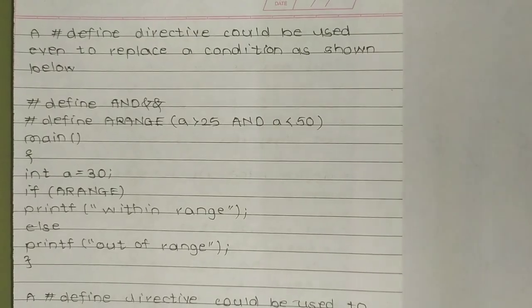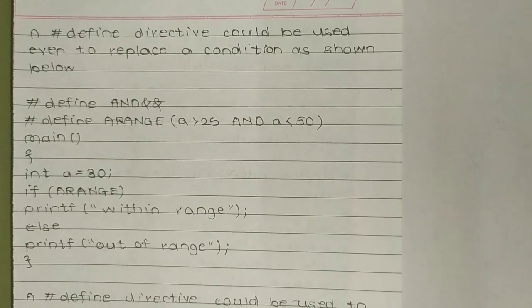A hash define directive could be used even to replace a condition as shown below. #define AND, and #define AND_RANGE a is more than 25 AND a is less than 50. Main, int a = 30. If AND_RANGE, printf within range, else printf out of range.